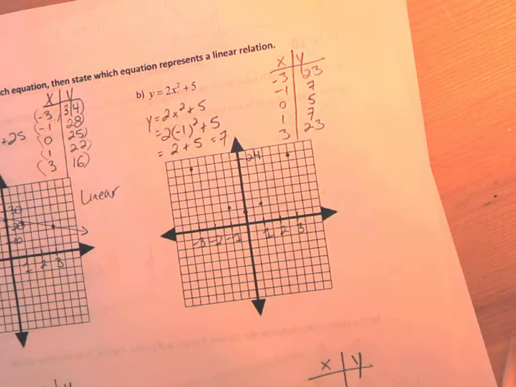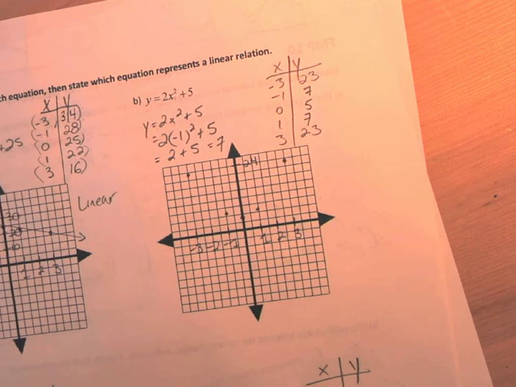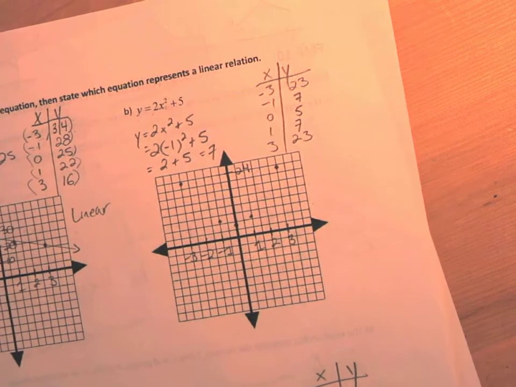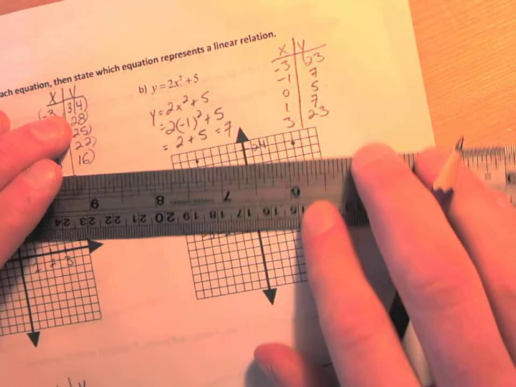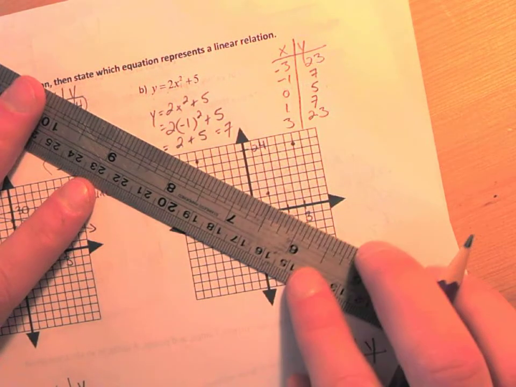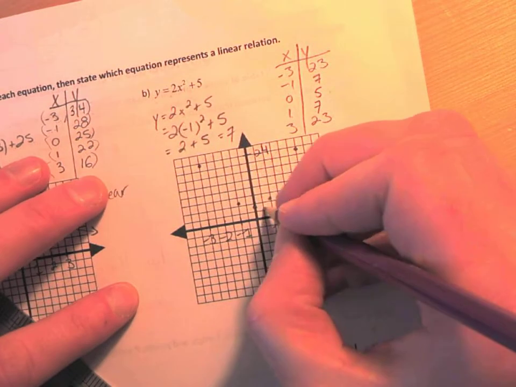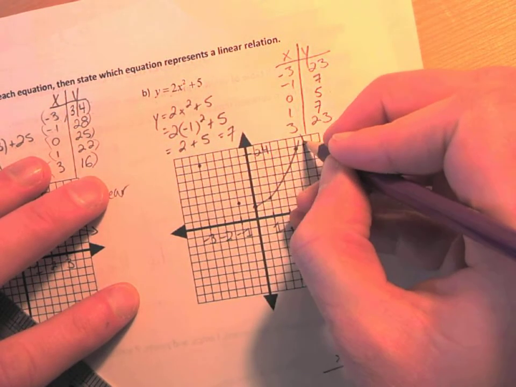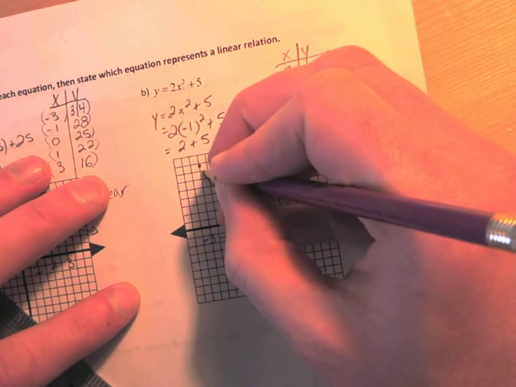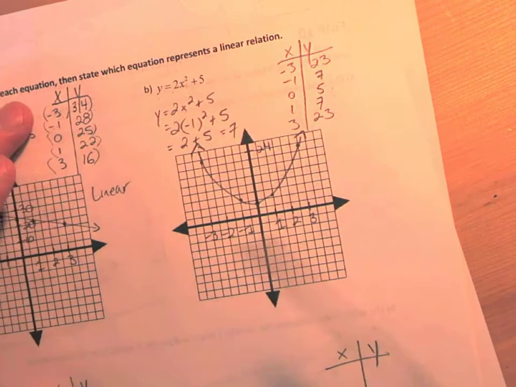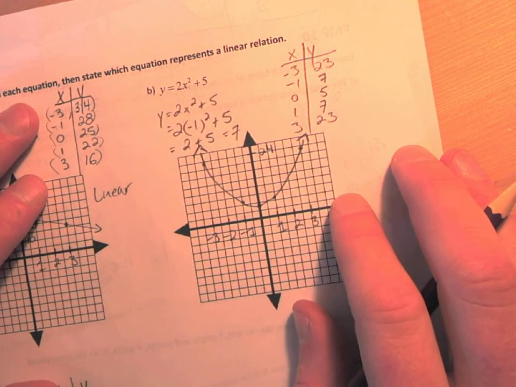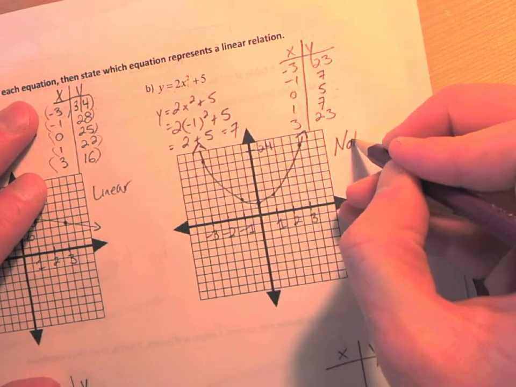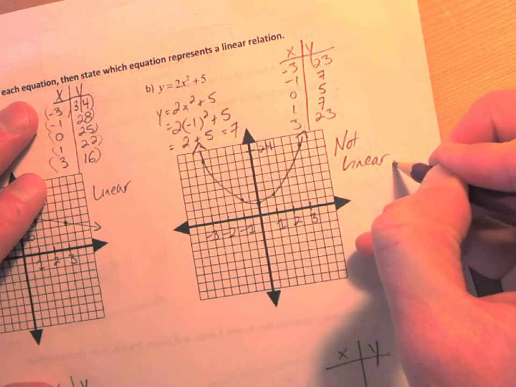Okay, so now that I put all my dots, you ask yourself, can I represent this as a straight line? Take my ruler, and I know I won't be able to go through every dot with a ruler. But I'm going to draw the graph anyways, what I think it'll look like. It'll look like that, probably. Alright, and then I'm going to say not linear, because it's not a straight line.